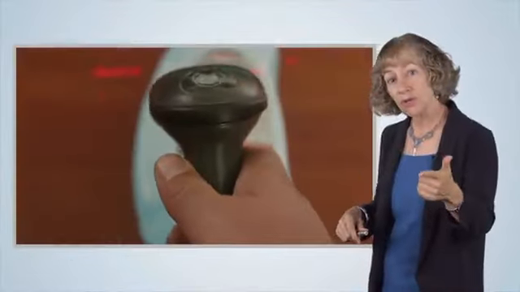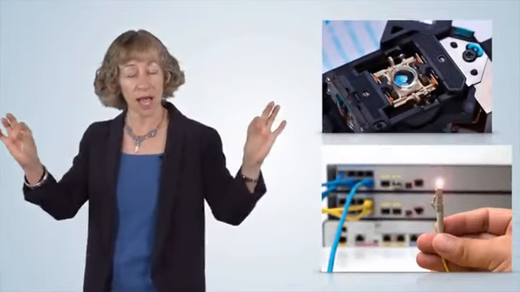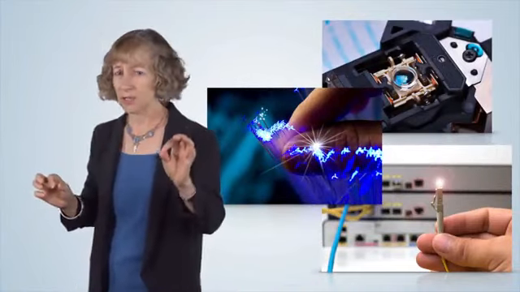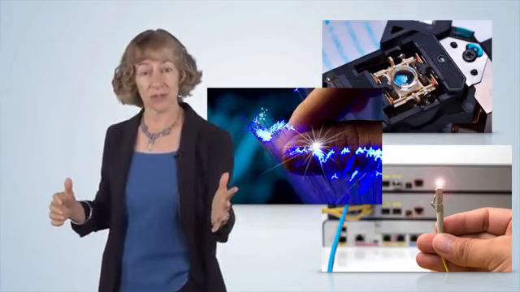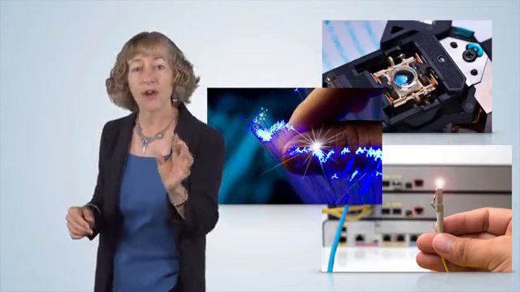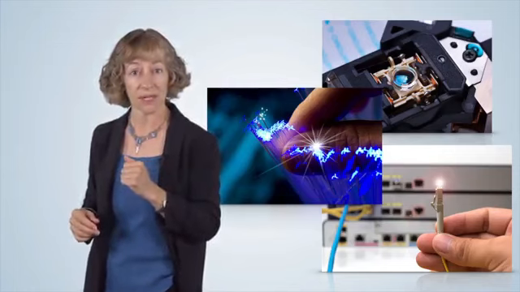Or if you go to the grocery store, you might have your groceries scanned by laser. Lasers are used in many devices today. DVD players use lasers, and data is transmitted across optical fibers using laser light. The early lasers were all large, the size of a big table. Today, the lasers that we use, especially for portable devices, are very small and are made with the nanofabrication processes that you'll learn about in these videos.